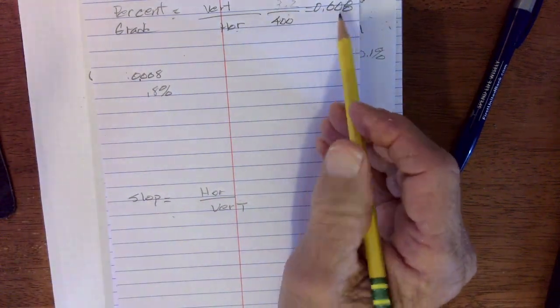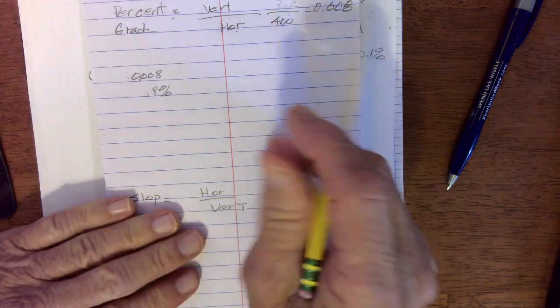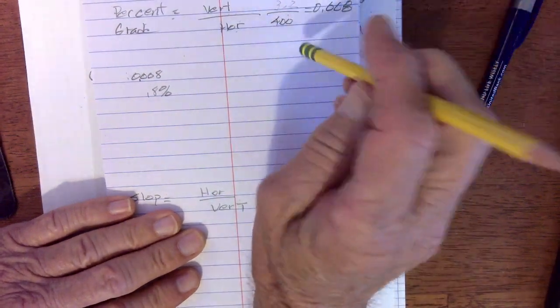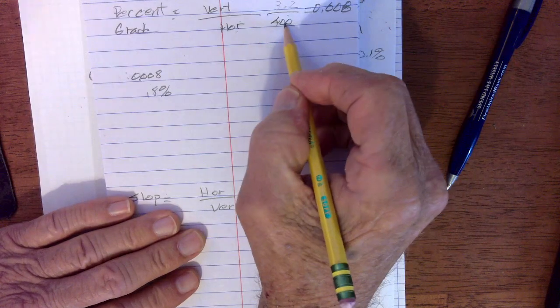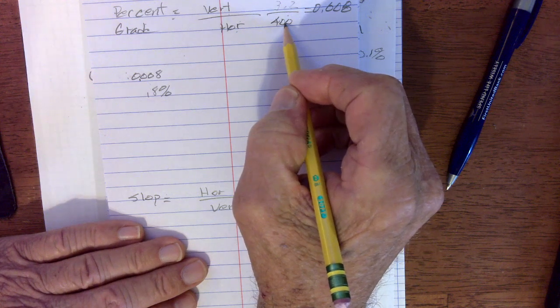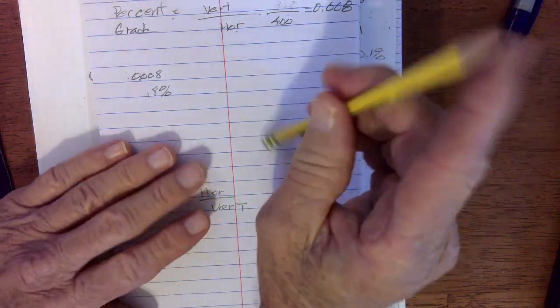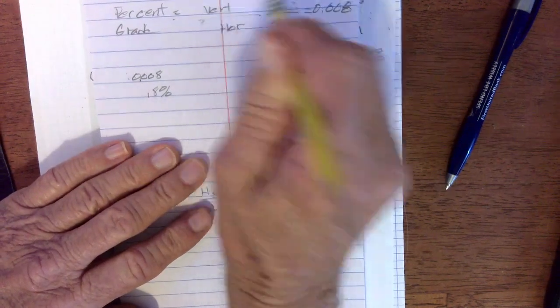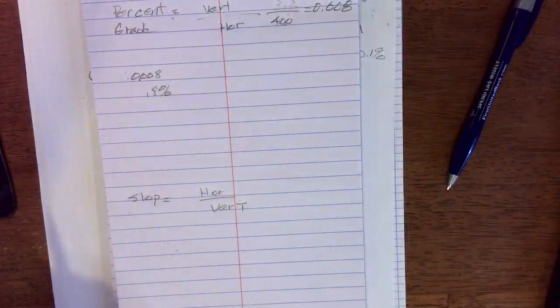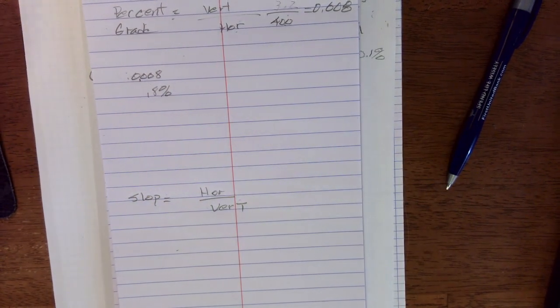So we'd have to move some things around, right? The vertical, we don't know. But we do know the horizontal, right? And we do know the percent grade, right? We just don't know the vertical. What would we need to do to find the vertical if we knew the percent grade? I kind of know it out of my head, but let me show you something else.